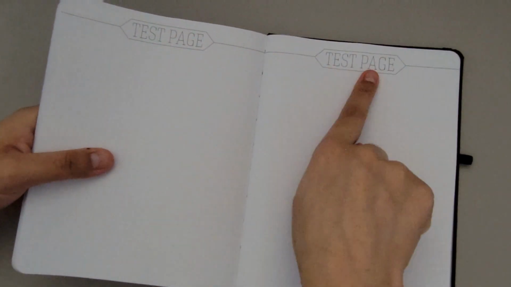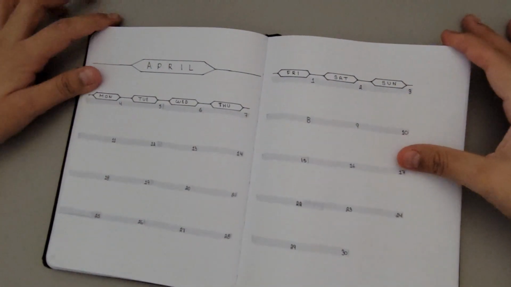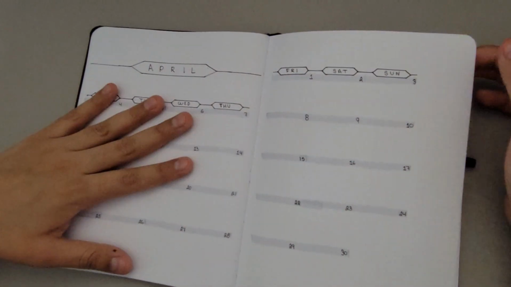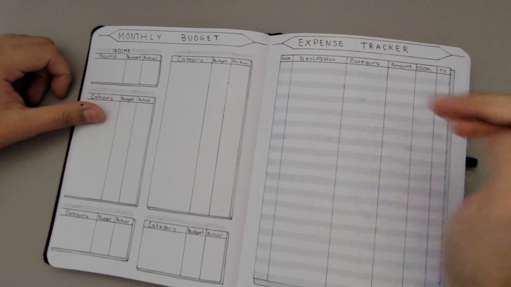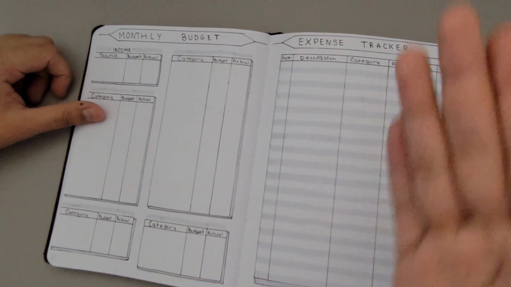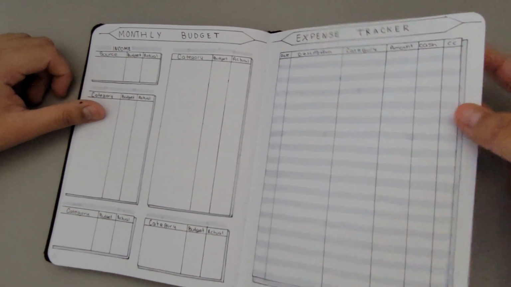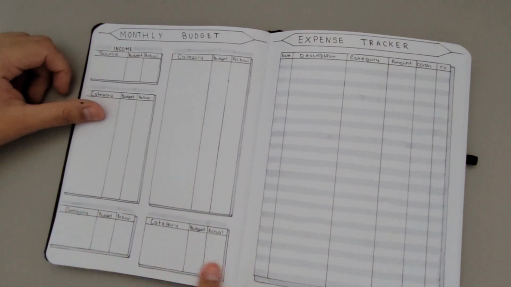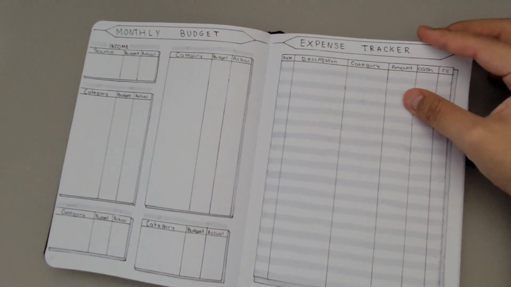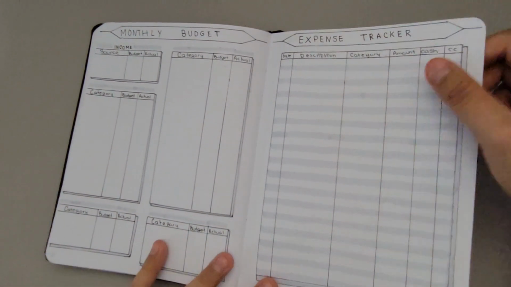And yeah, this is where I took this inspiration from, and I think it looks really cool. I really like it. So yeah, this is the month of April, so it's the 4th month. Here we have a monthly budget, an expense tracker. I actually added a little drop shadow, which I think looks pretty cool. I really like that effect. And again, I left these blank so you can write down whatever you want.